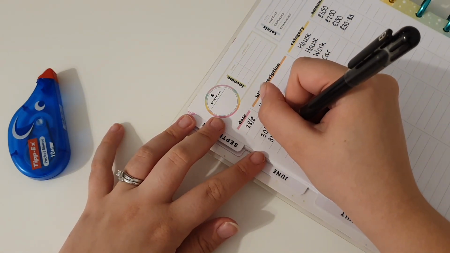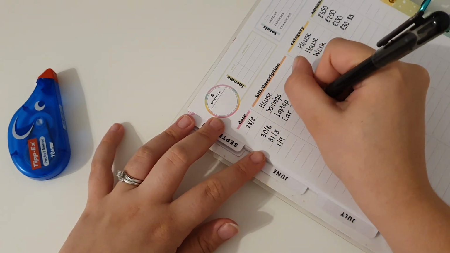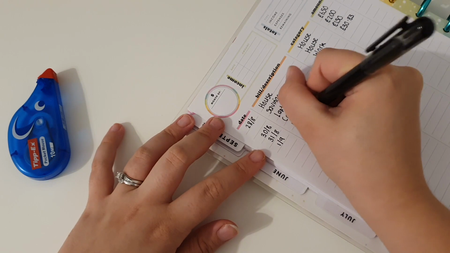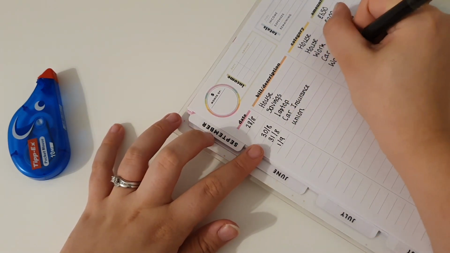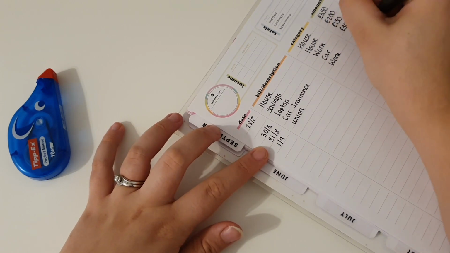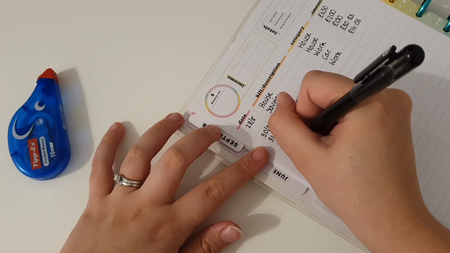Then we've got the 1st of the 9th, which should be my union fees, and that's for work, and that is £16.03.